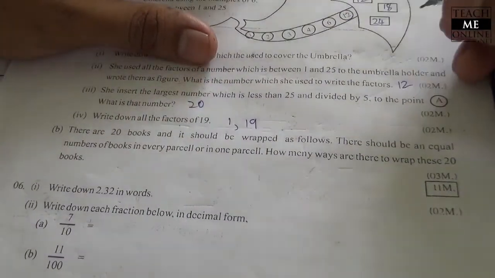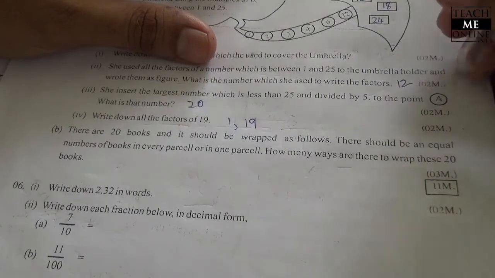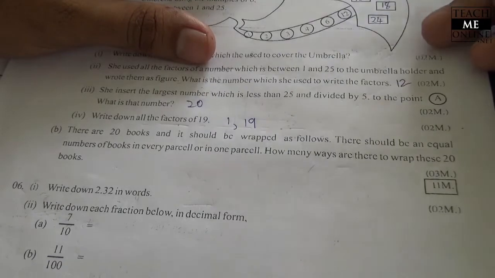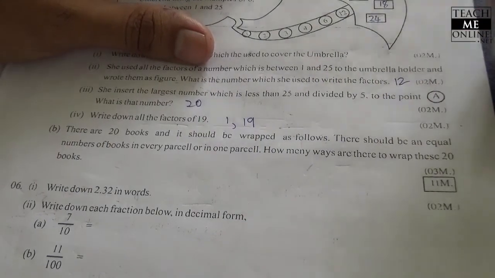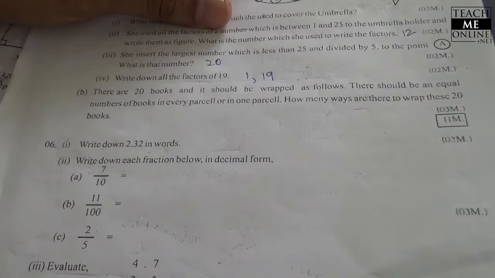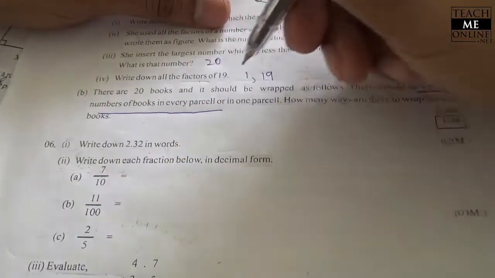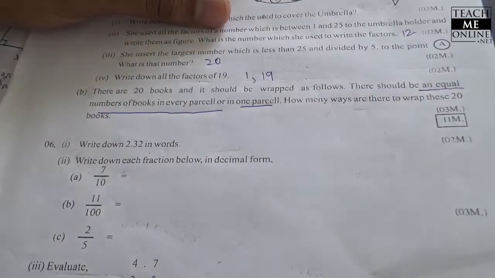Part B. There are 20 books and they should be wrapped as follows. There should be an equal number of books in every parcel or in one parcel. How many ways are there to wrap these 20 books? Right. 20 books to be wrapped, with an equal number of books in every parcel.